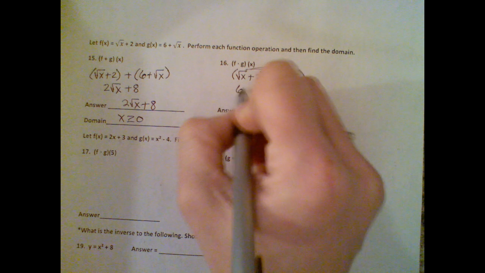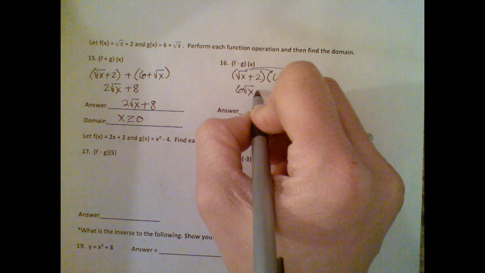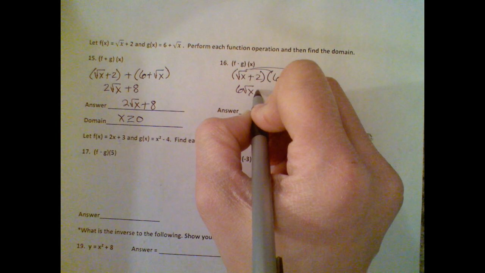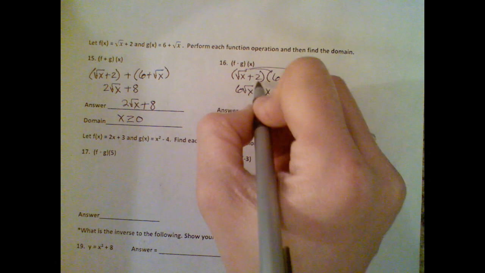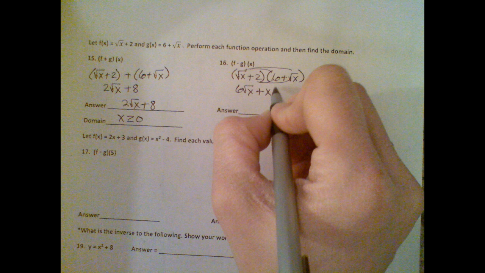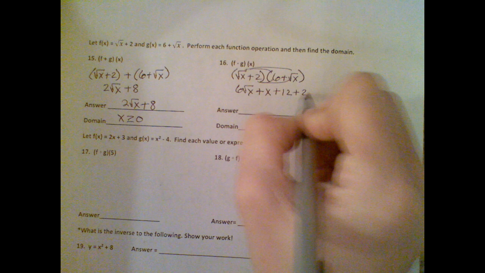So we'd have 6 square root of x. Square root of x times square root of x is square root of x squared. Or notice we have a pair of x's, so it will just end up being x. And then distribute the 2. So 2 times 6 is 12. 2 times square root of x is 2 square root of x.